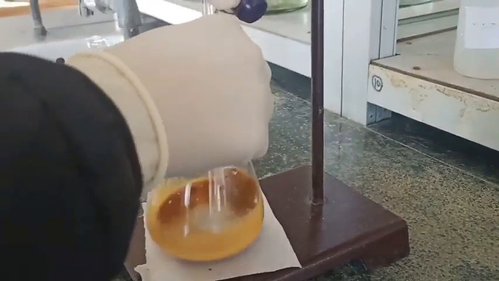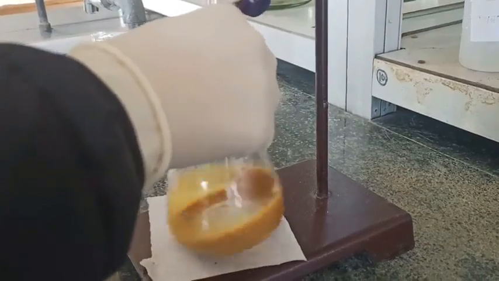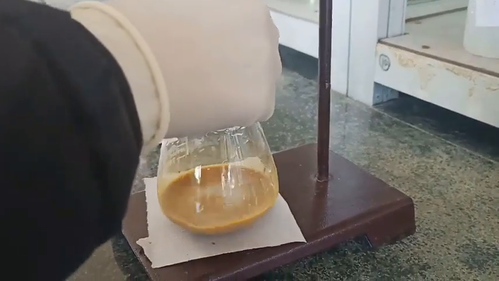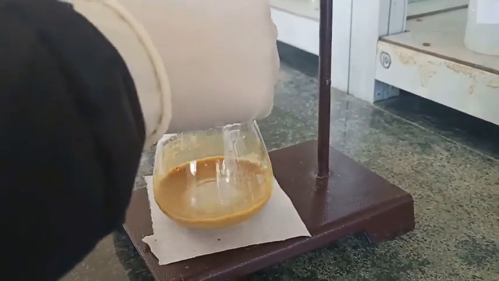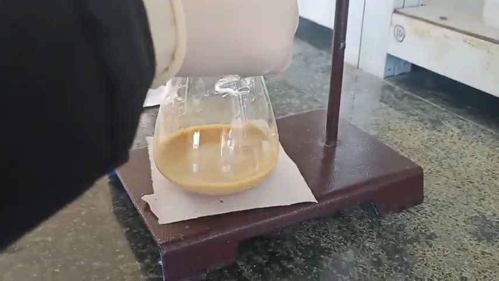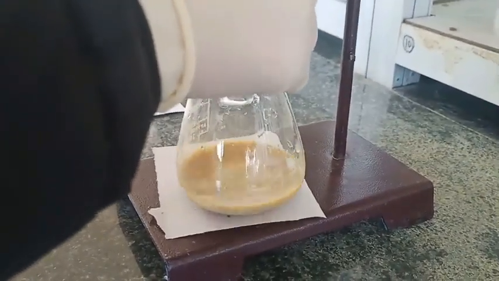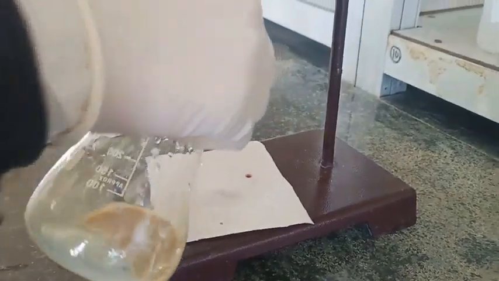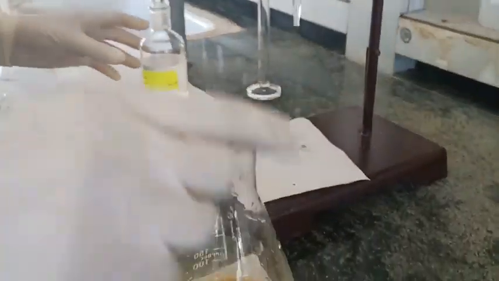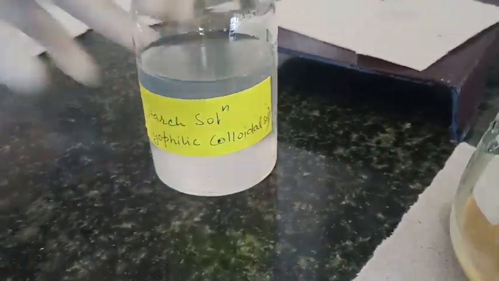So when this color has faded, I will add starch as an indicator. So here you can see the purple color of the starch iodine complex.